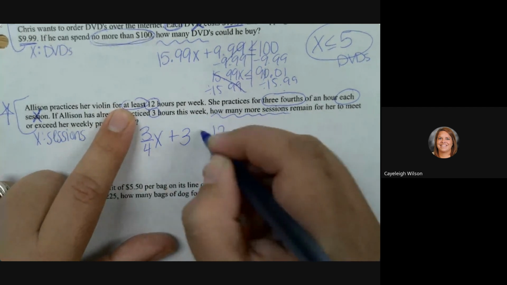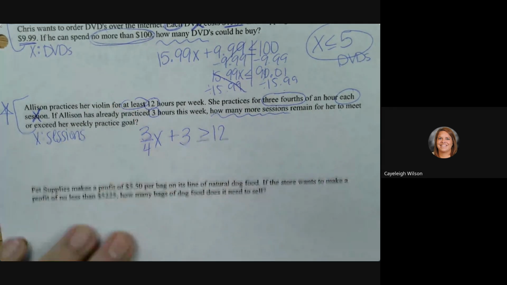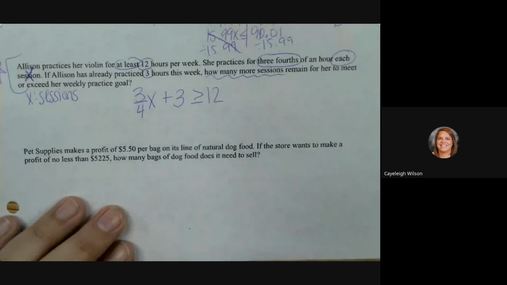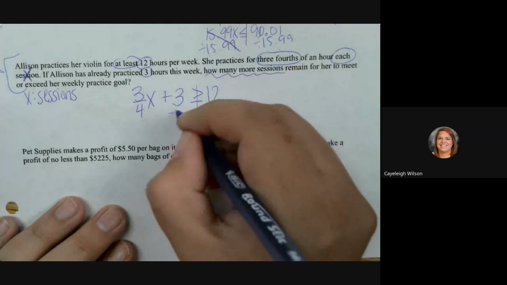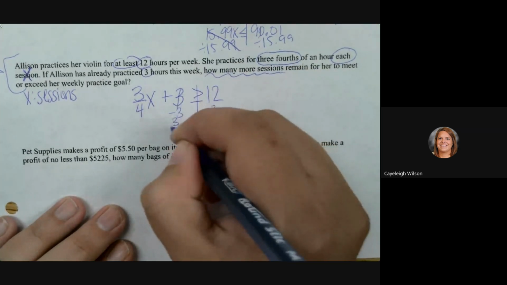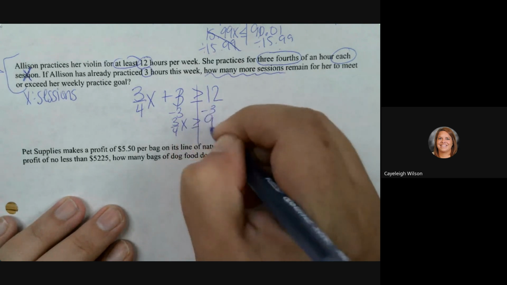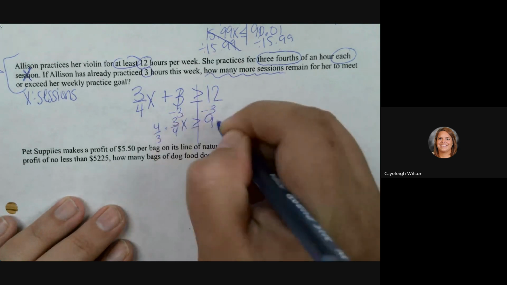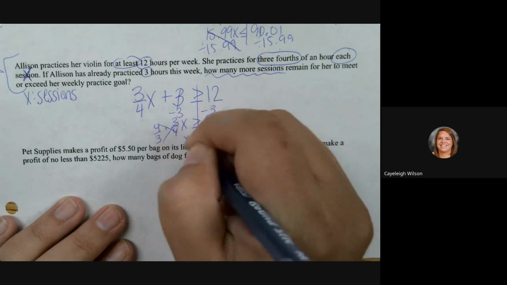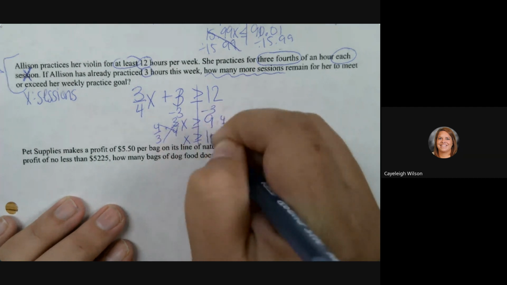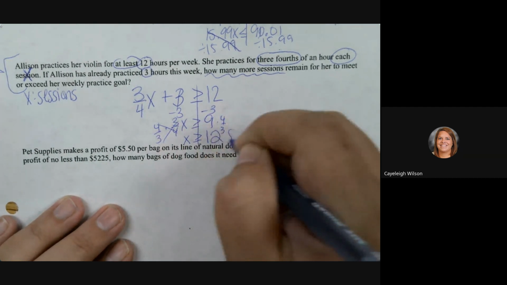So that means 12 or more. So I had to add there, and then I'll subtract the 3, and then I'll multiply by the reciprocal. So x is greater than or equal to, what is that, 12? So 12 more sessions.